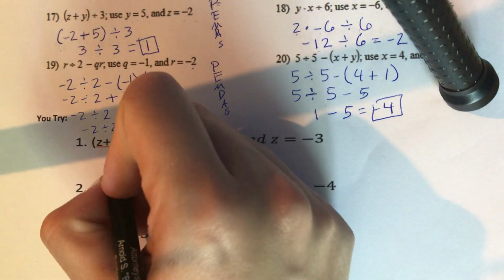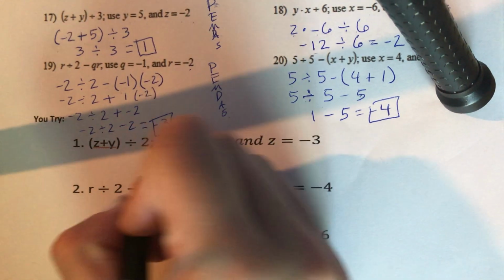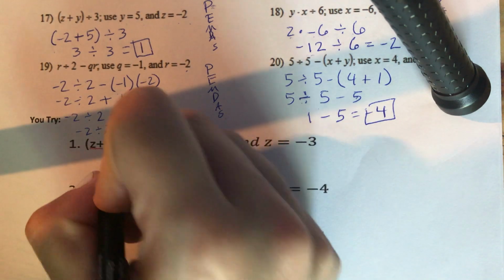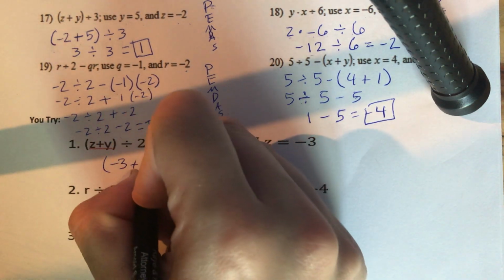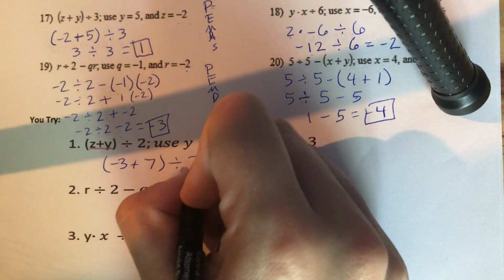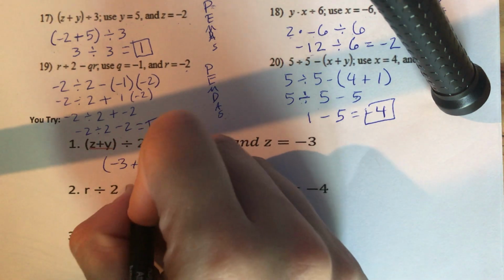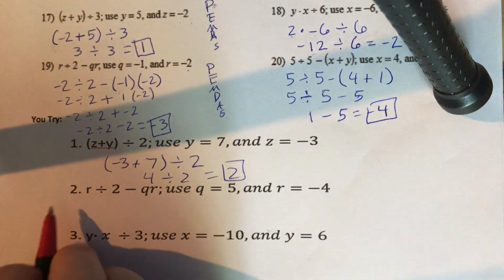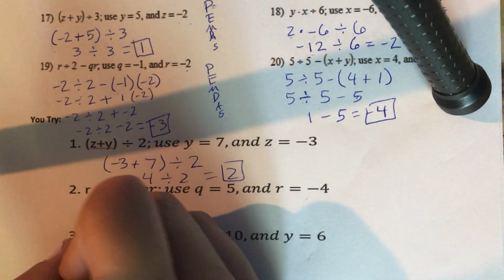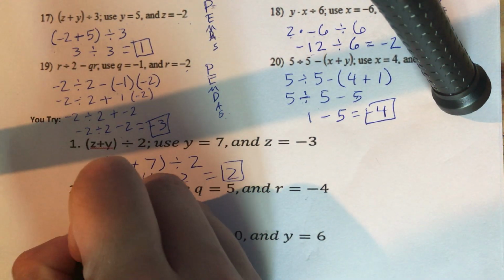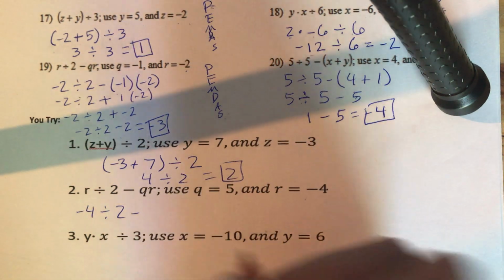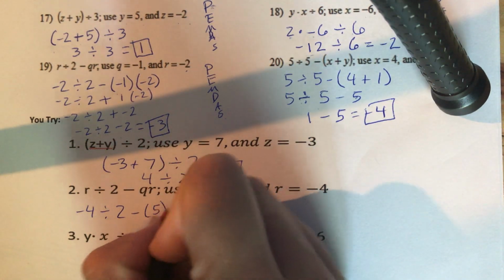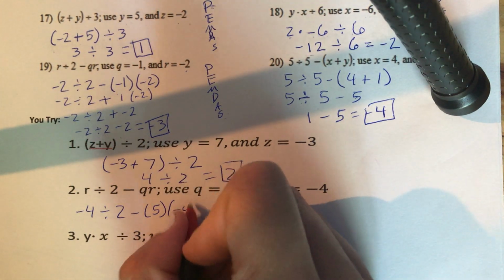All right, here we go. I'm going to do it really fast. Okay, so I'm going to plug in z, which is -3 plus 7 divided by 2. -3 plus 7 is 4. 4 divided by 2 is 2. I'm going to plug in q and r. So r is -4. I'm going to plug in q, which is 5. Plug in r, which is -4.